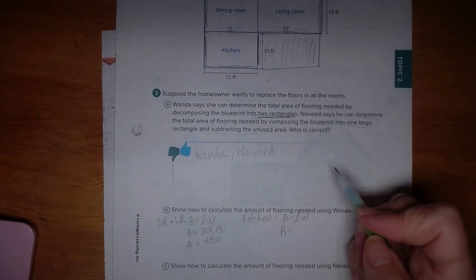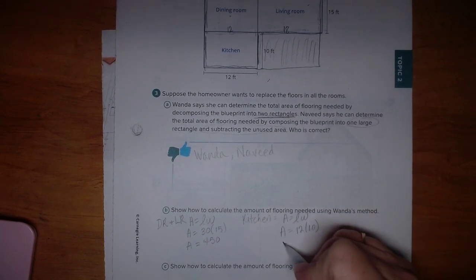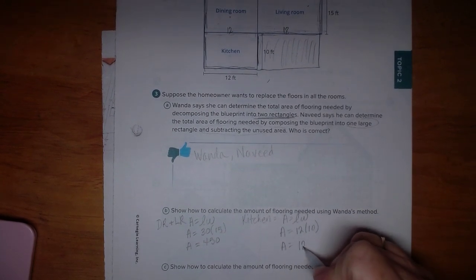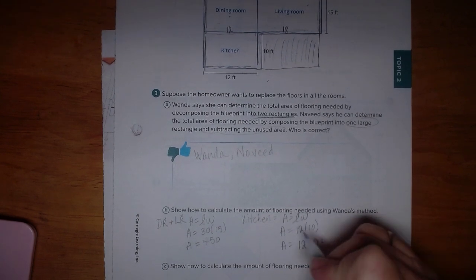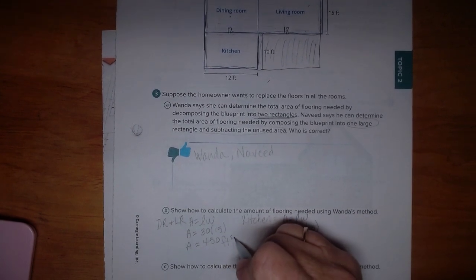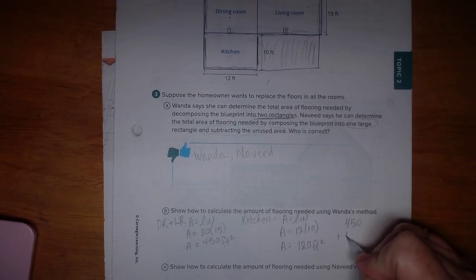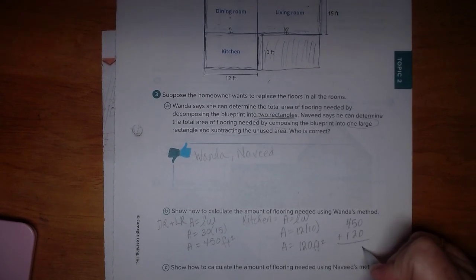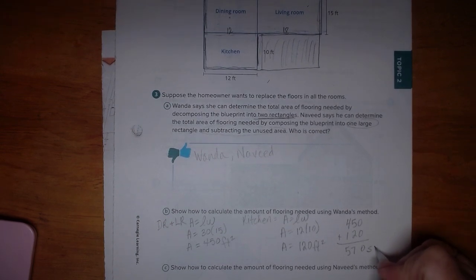So the area equals 12 times 10, or 120. And these are feet squared. So when I add those together, 450 plus 120, I get 570 square feet.